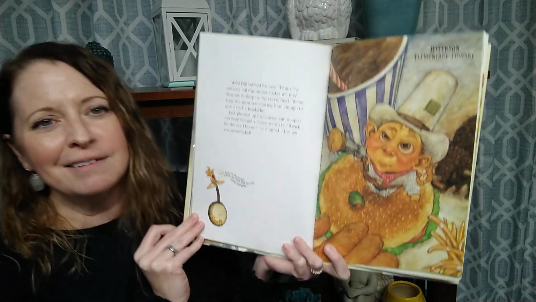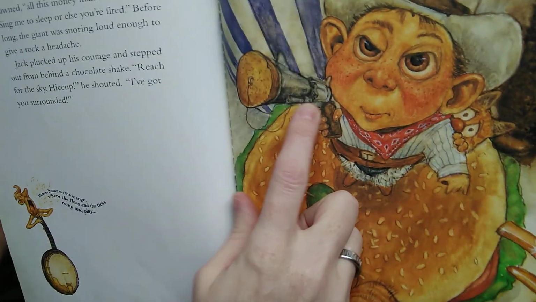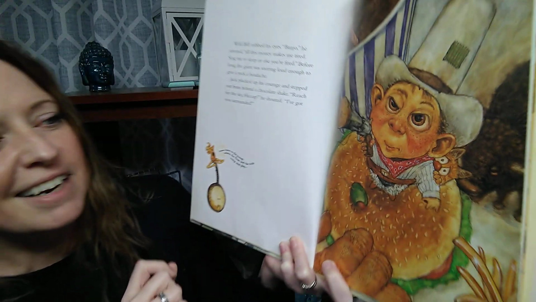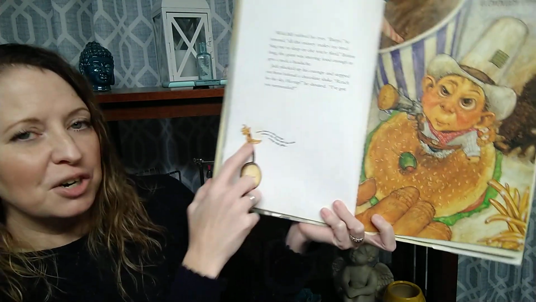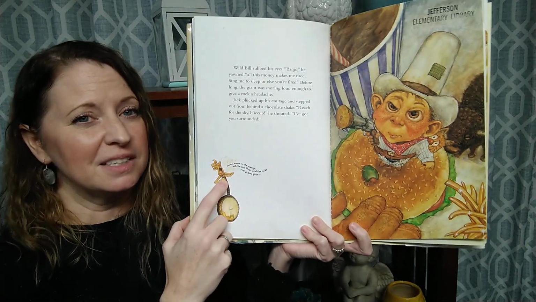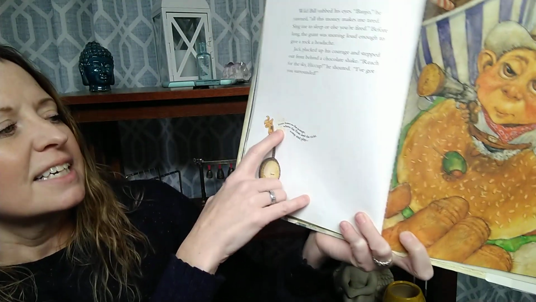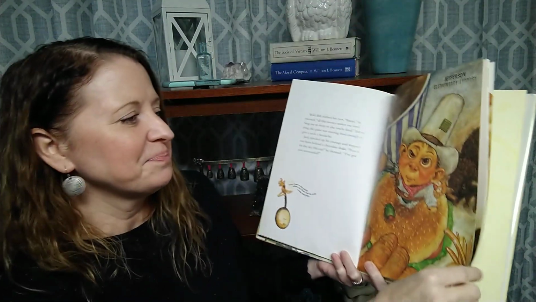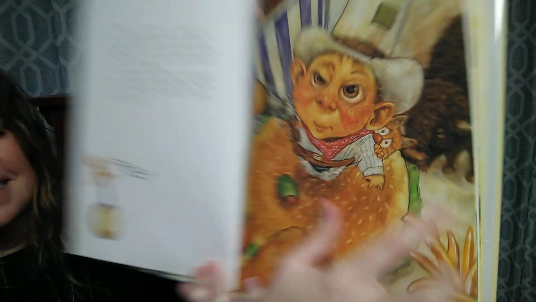"I got you surrounded." But you see what kind of gun that is? It's got a cork on the end attached to a string, right? It's just a little toy gun there. And then here is our banjo, our magical banjo, because we still have to have magic for it to be a fairy tale, even in a fractured one. It says home, and he's singing "Home on the Range," which is a Western song. All right, where's our cat? There he is, hiding.